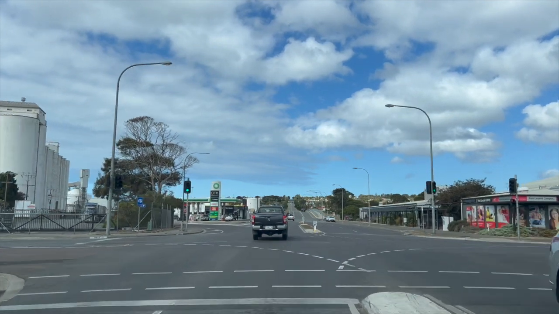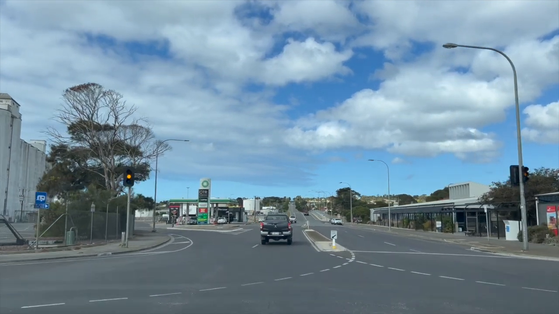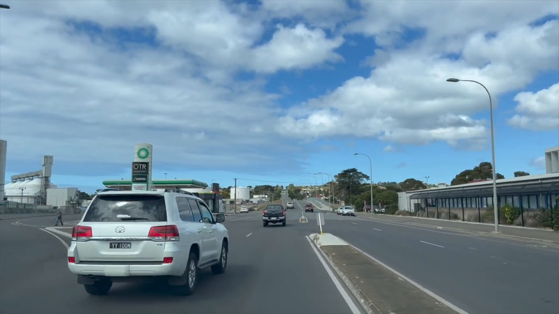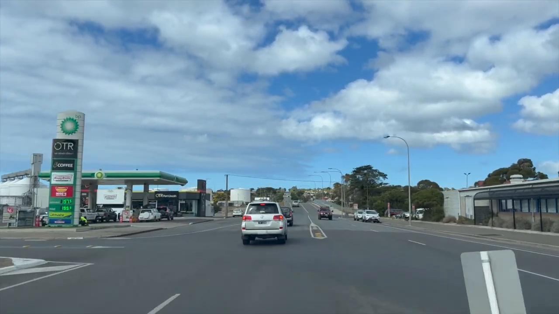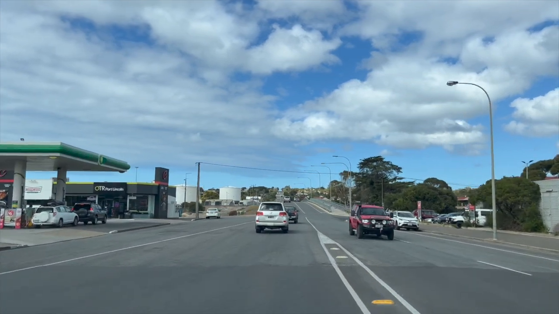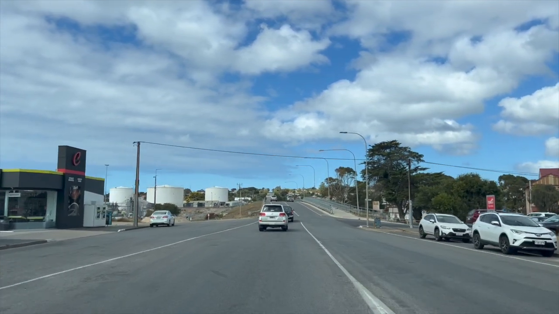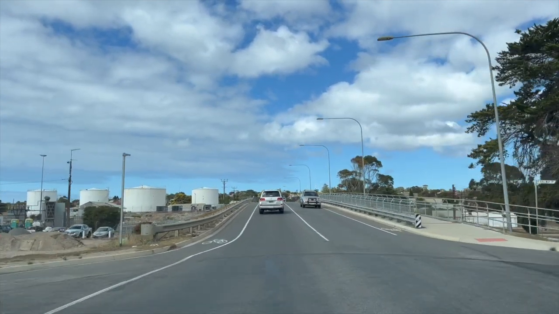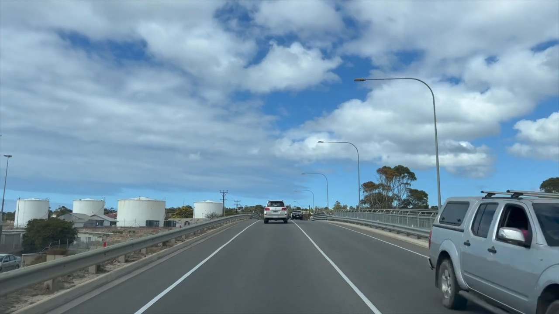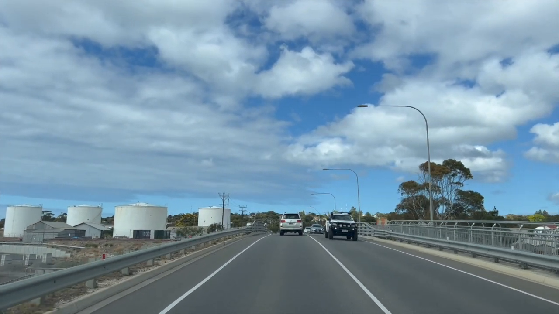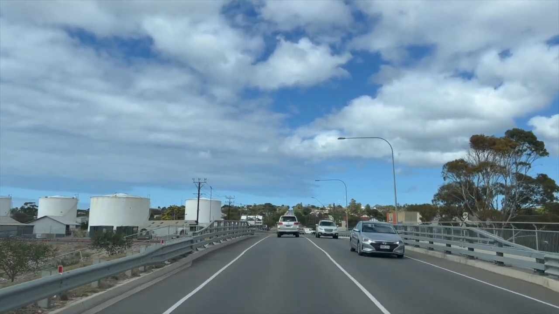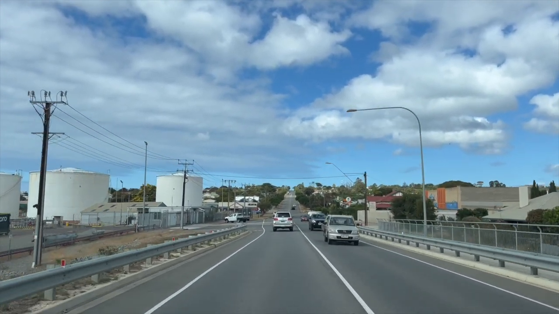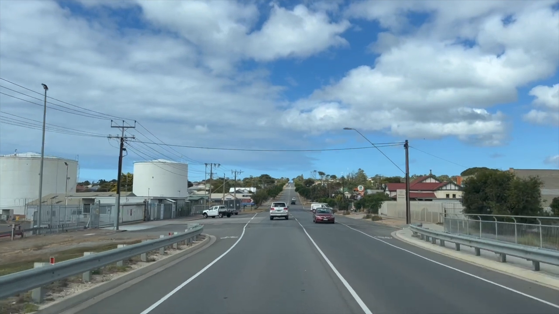Scanning to the sides to make sure there's no red light runners. All clear, moving through nice and safely. Vehicle overtaking on the left. Scanning up ahead, we've got a little bridge. We're going to go over the bridge. Bike lane on the left, monitoring for bikes. Checking my road position, checking the bike lane is clear.